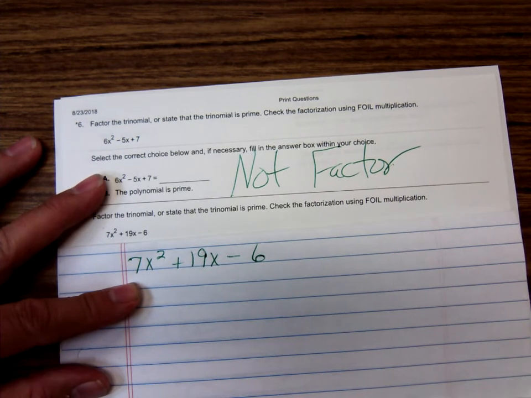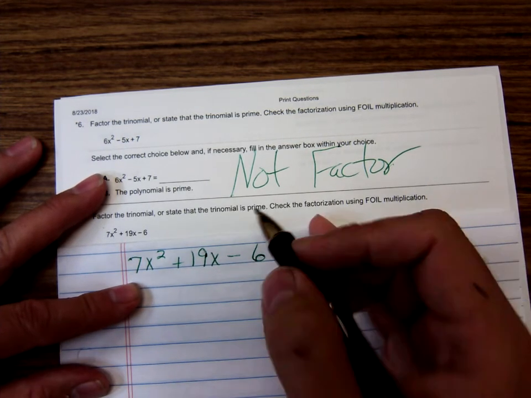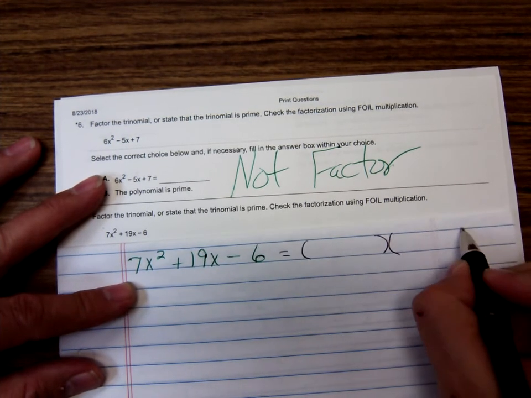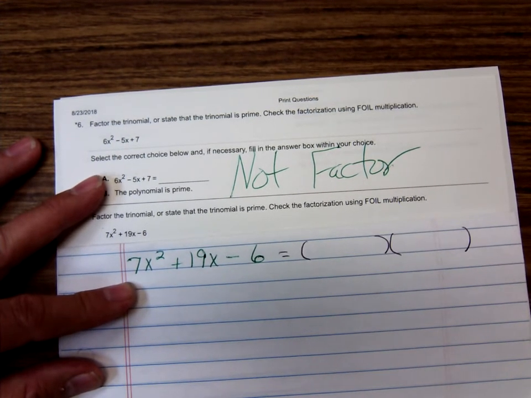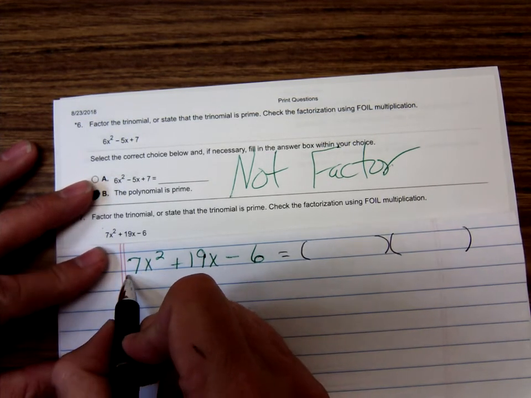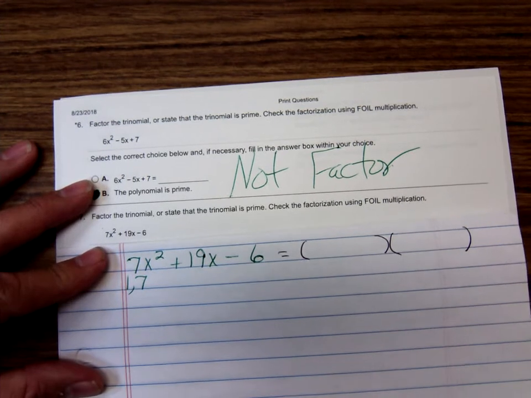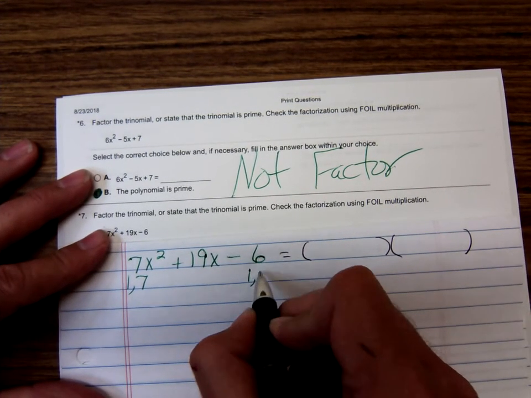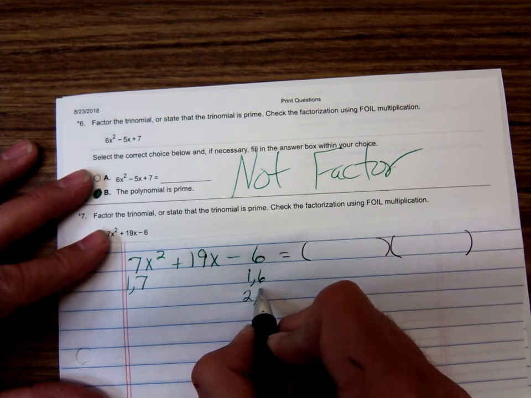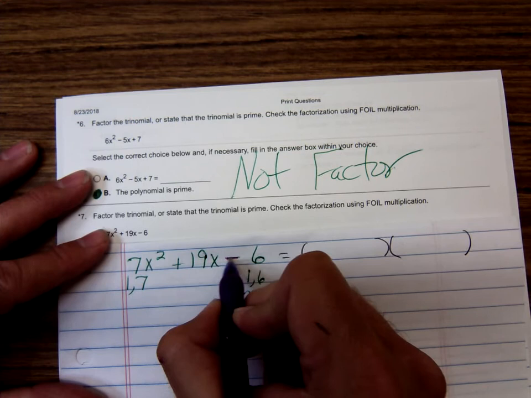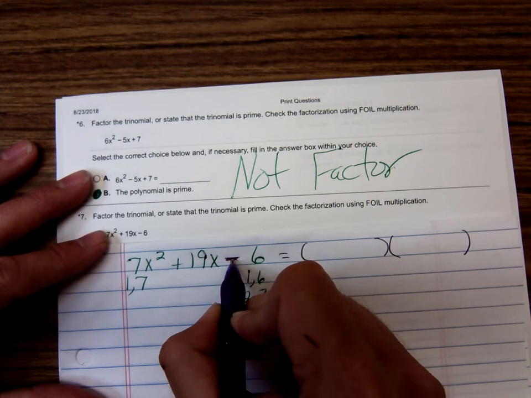Well, I'll draw my two sets of parentheses. Let's see. Numbers that multiply together to give 7. Well, not a lot of them: 1 times 7. Numbers that multiply together to give 6: 1 times 6, 2 times 3. Also, I didn't mention, here the second sign is minus. So that means you have a plus and a minus.